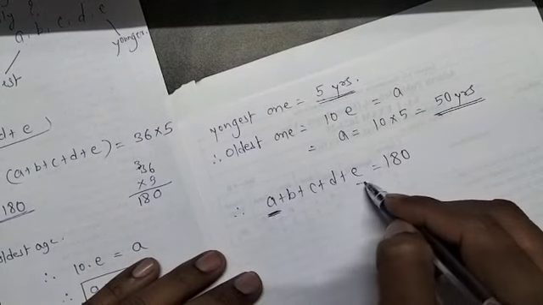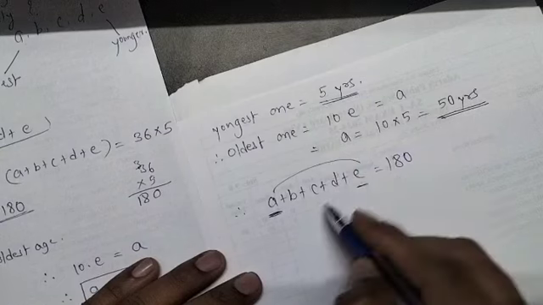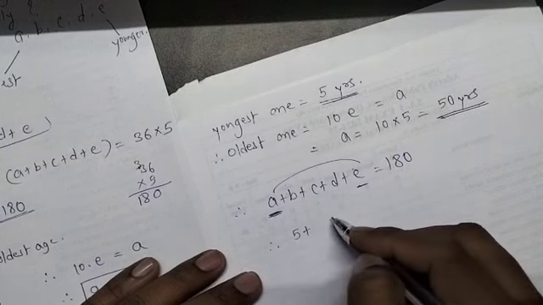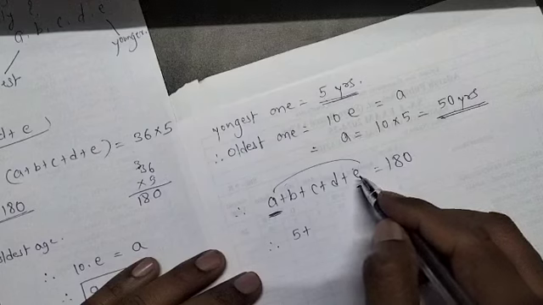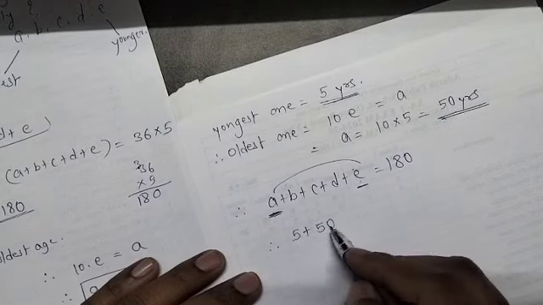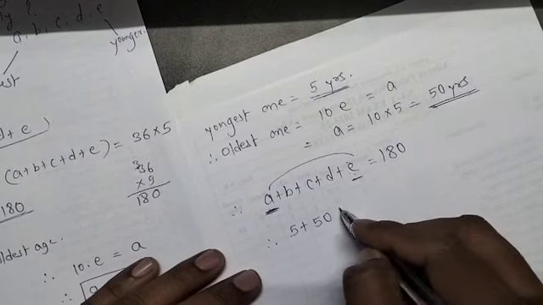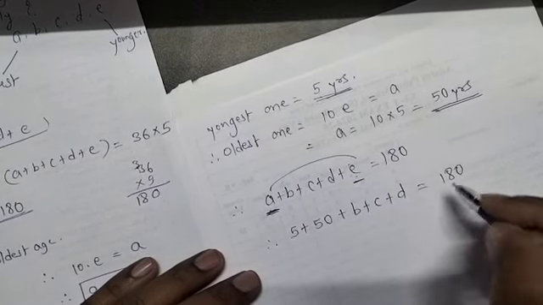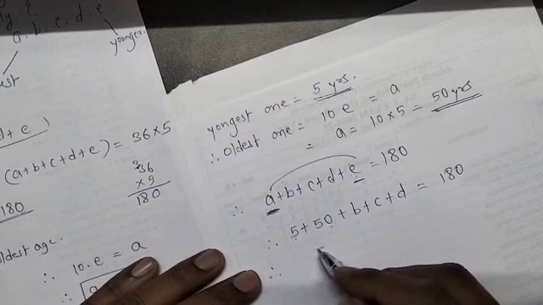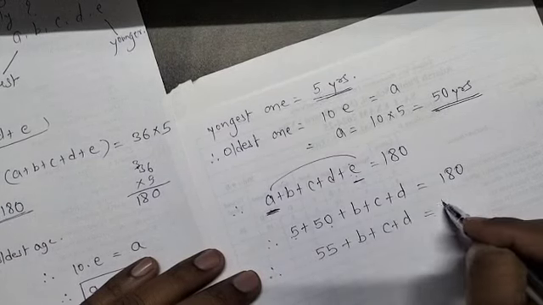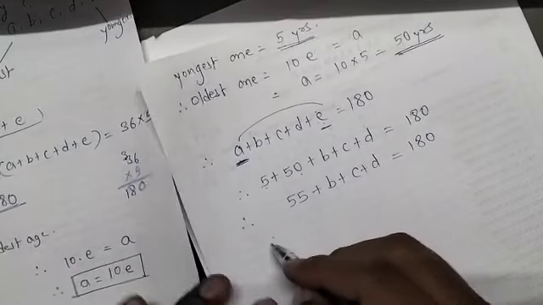We know A is 50 and E is 5, so 5 plus 50 is 55, plus B plus C plus D, equals 180.